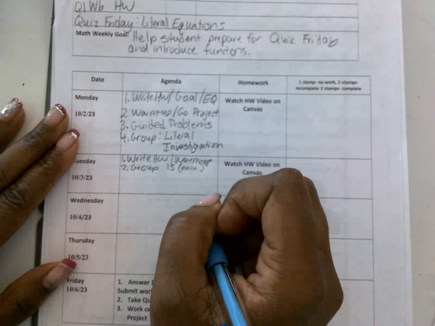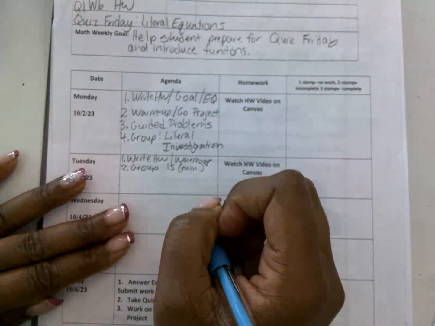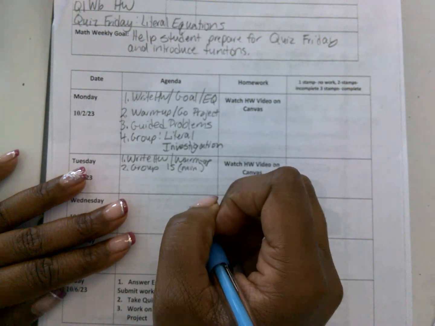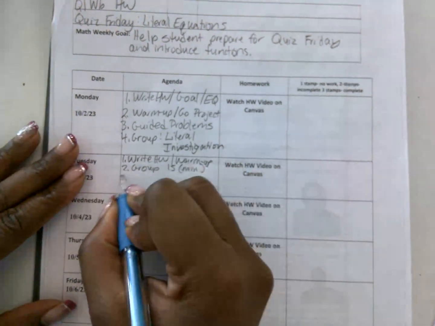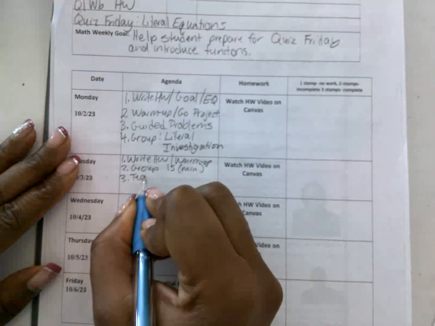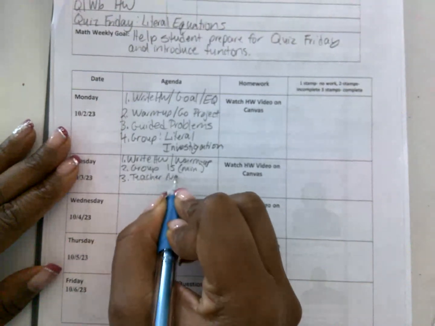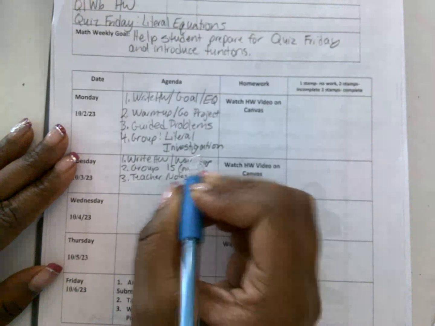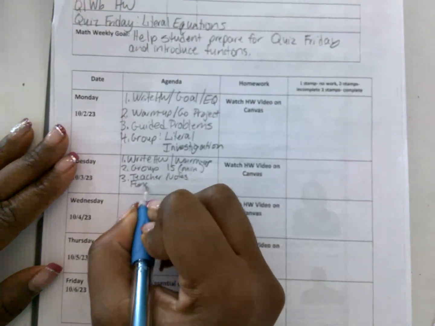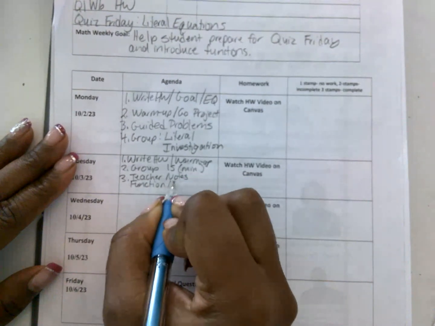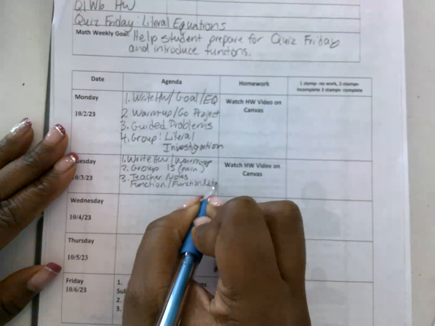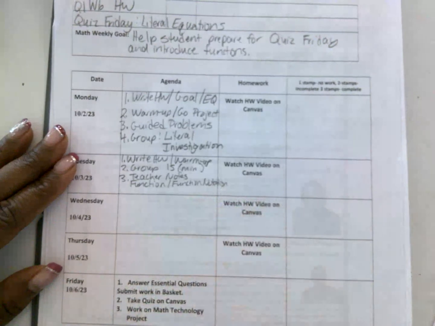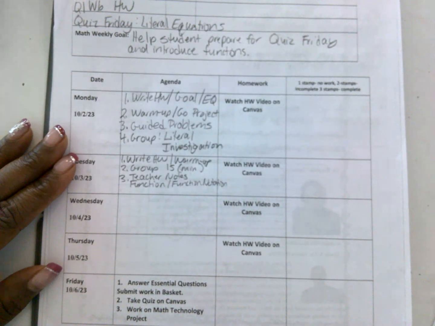Any questions? So we're going to finish the group assignment first, literal equations. You're going to turn that in for a grade. Then we have some teacher directed notes, and the notes today in our interactive notebook are going to be on functions and function notation. If we have time, then we'll do some guided practice. If not, then we'll do guided practice tomorrow.